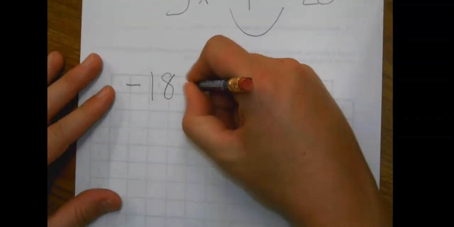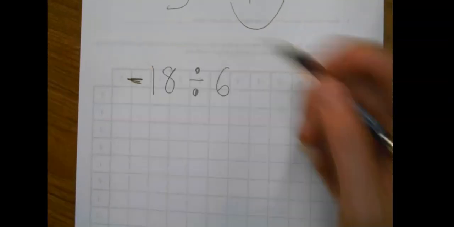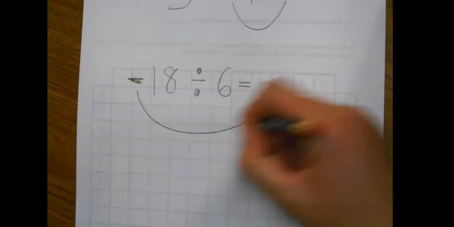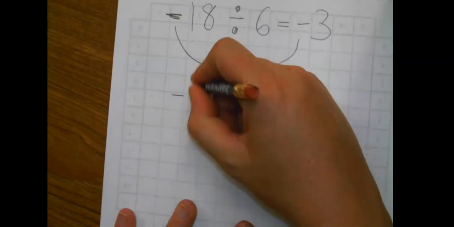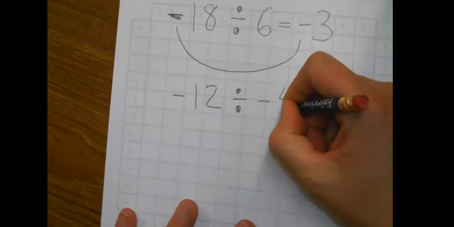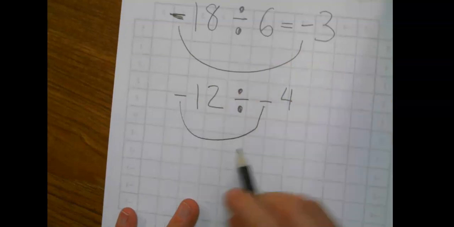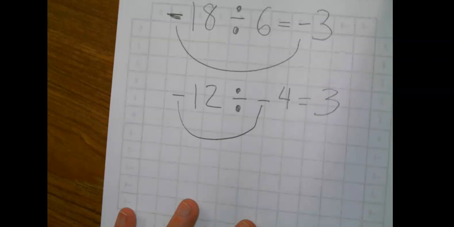If I'm dividing -18 divided by 6, that negative doesn't have a friend, so I'm going to give it a friend with my answer, -3. But if I'm dividing like -12 divided by -4, those negatives are friends, and because they have friends, that's a good thing. I don't need to add one.